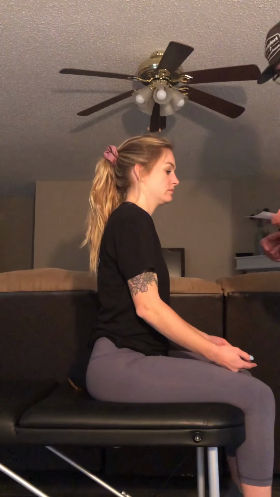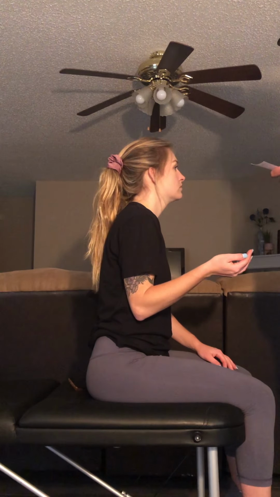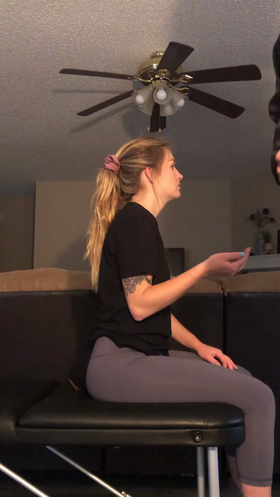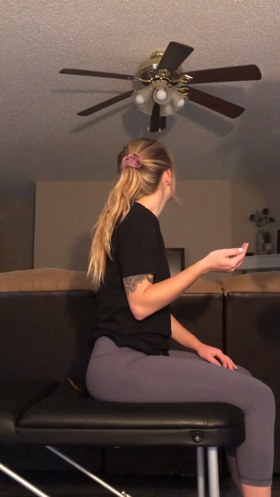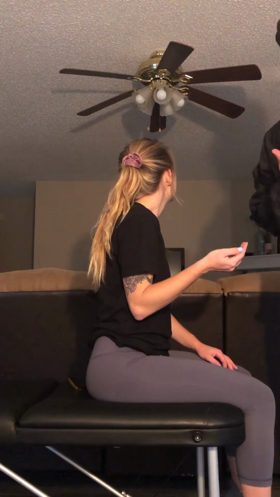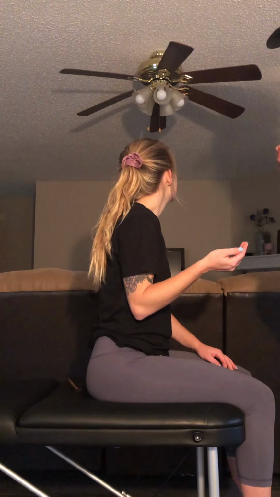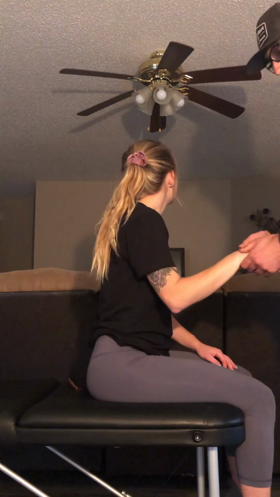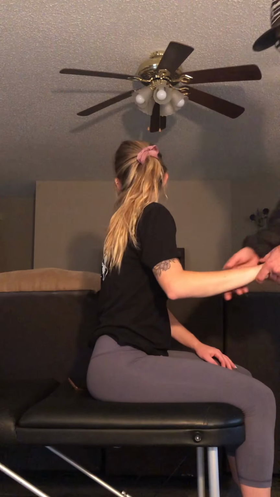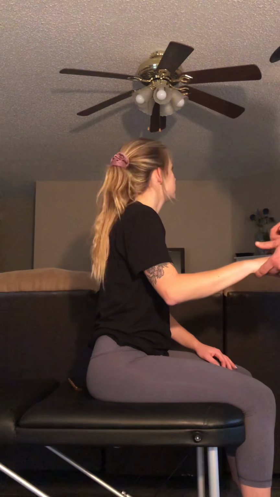So this is video 6-126, bimanual thumb, index radius, and ulnar shear, anterior to posterior, posterior to anterior glide. So this is going to be loss of anterior to posterior, posterior to anterior accessory movements of the radius and ulna. So patient's going to be seated, palm's going to be facing the ground.